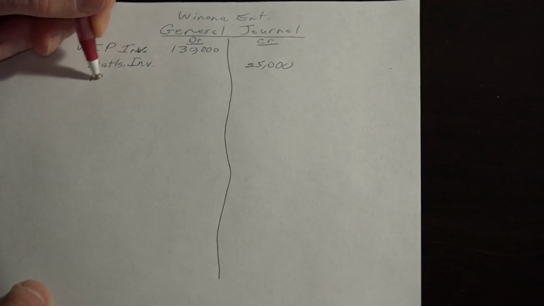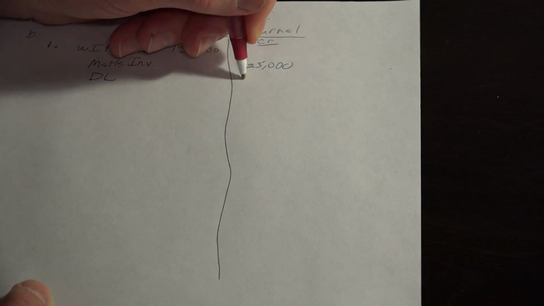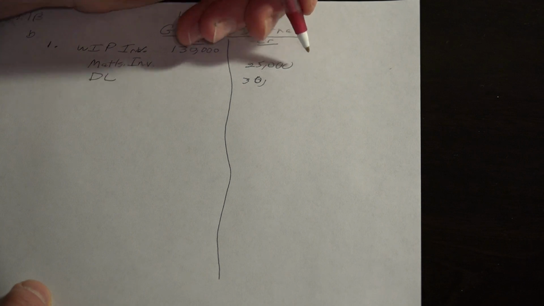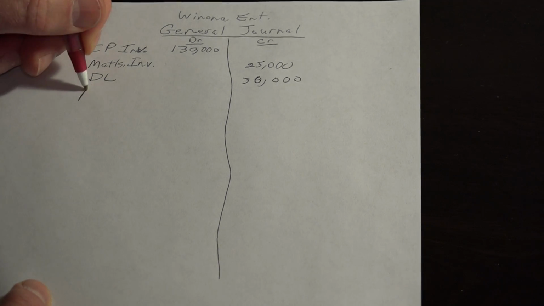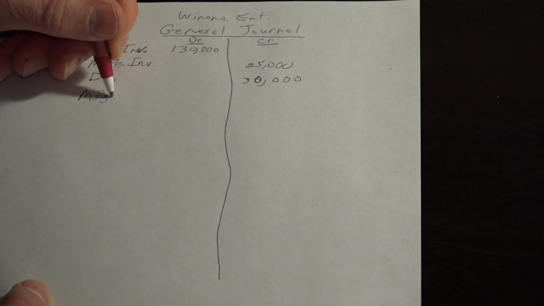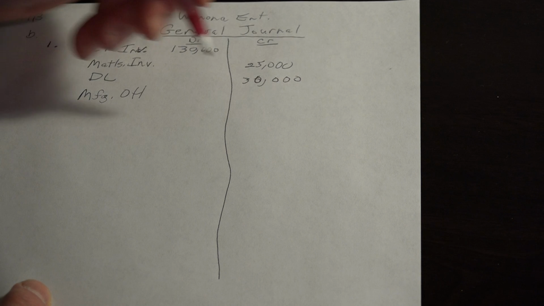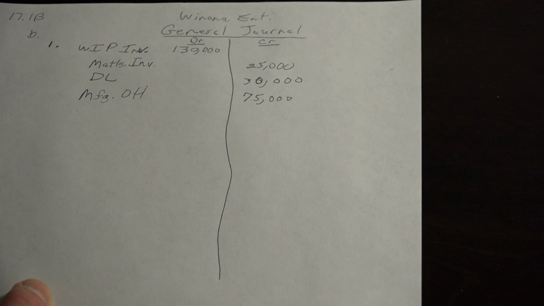Same for direct labor. You take and credit direct labor for $30,000, and then manufacturing overhead is simply 250% of this number, so $75,000. Okay.